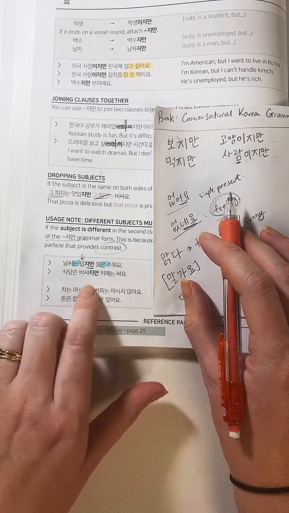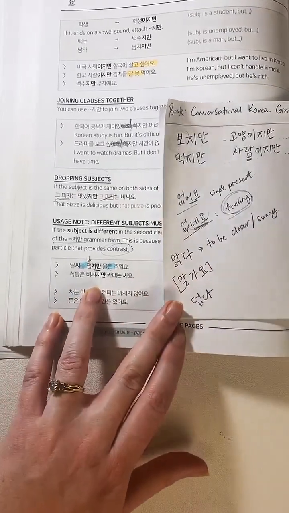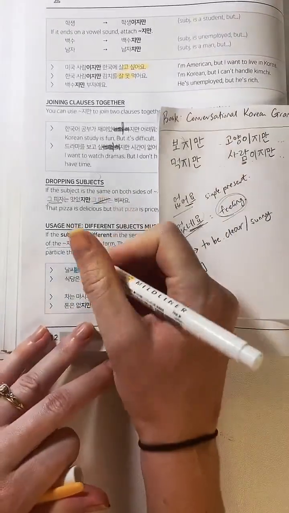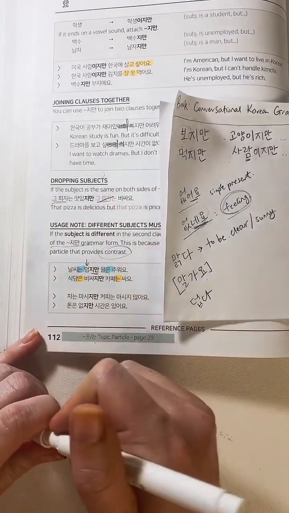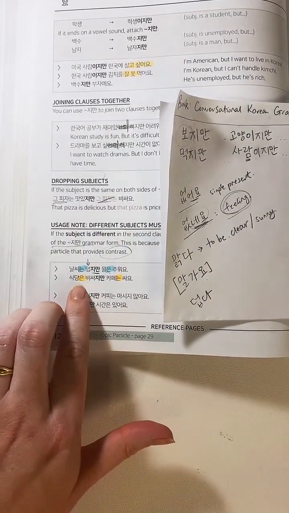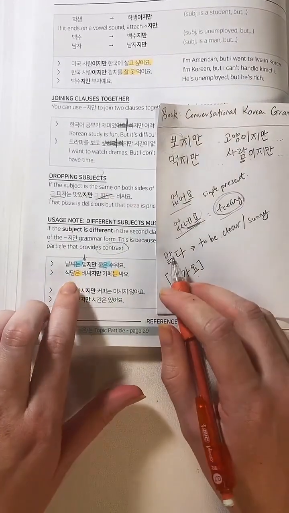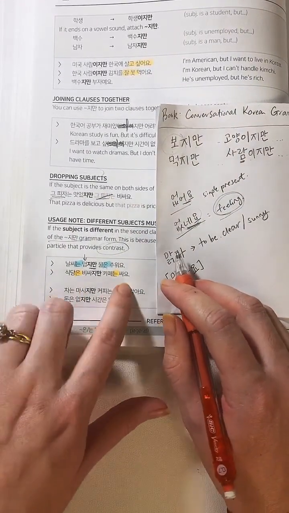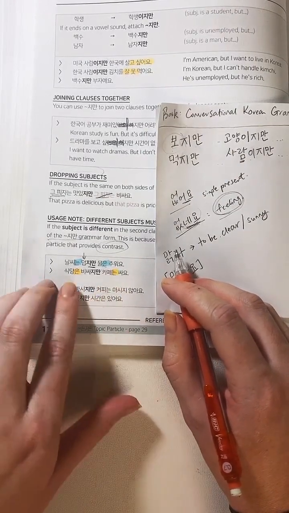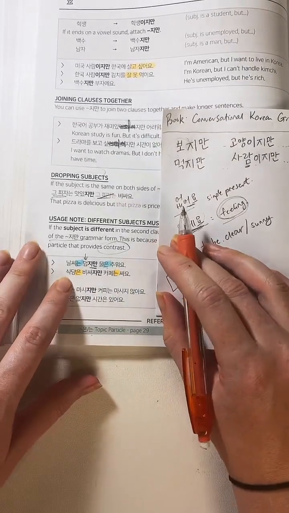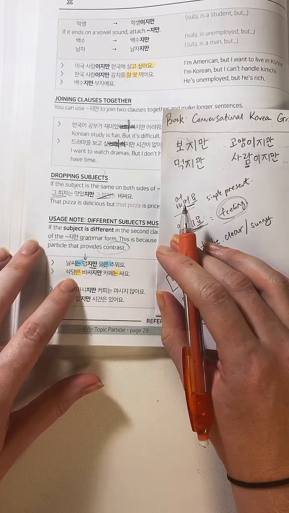Okay, and we'll look at one more example here using the topic particle. So we have a topic particle here and a topic particle here. Remember that you use 은 if the noun ends on a consonant, and you use 는 if the noun ends on a vowel. So we have two nouns here. The first one is 식당.